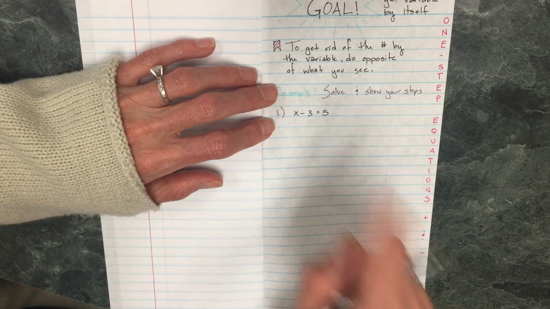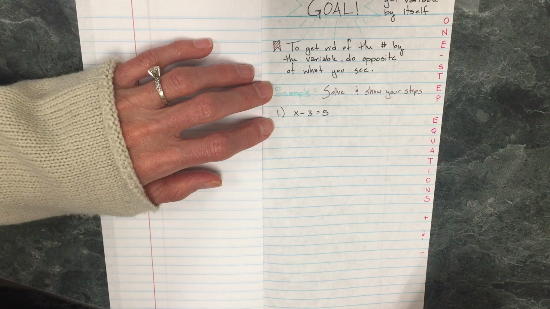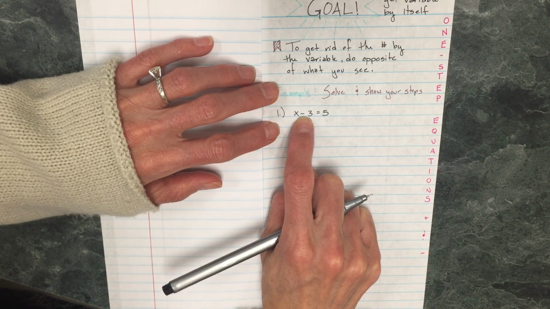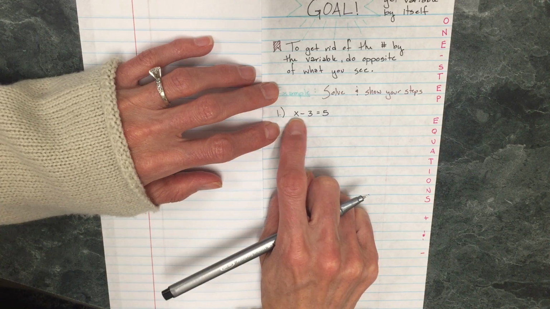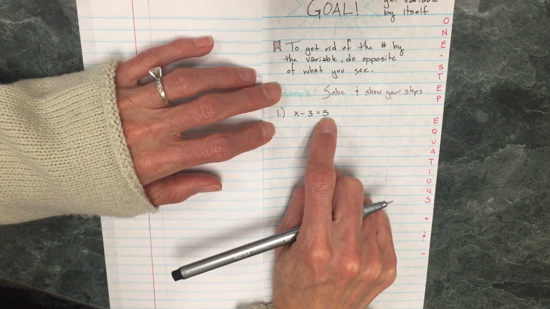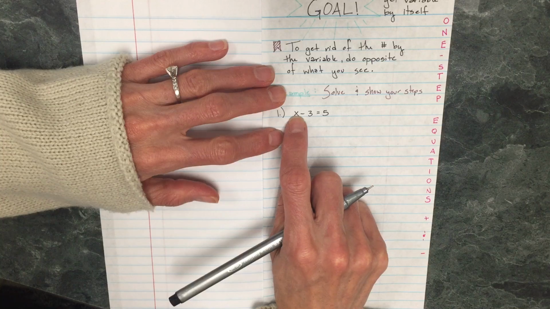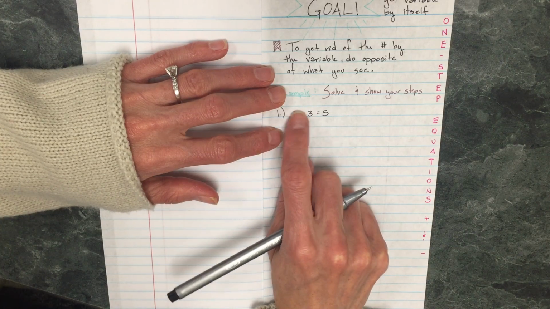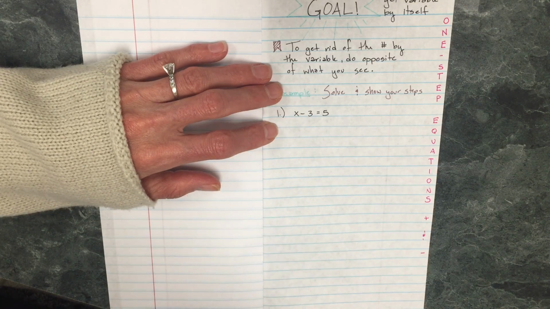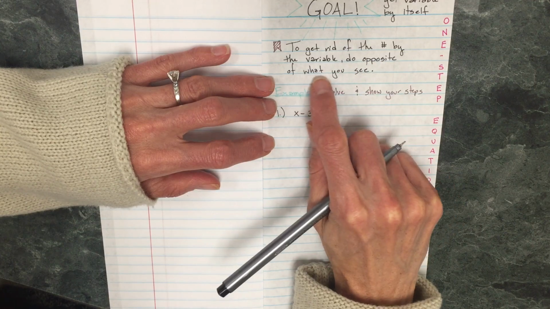So to get rid of the number by the variable, here's what I mean by the number by the variable. I want to get rid of this number right by the variable, the number that's actually doing some math with x. Not this 5, it's on the other side of the equation. I don't care about the 5. I want to get rid of the number that is either adding, subtracting, multiplying, or dividing with my x or my y or whatever variable is there. I need to do the opposite of what I see.